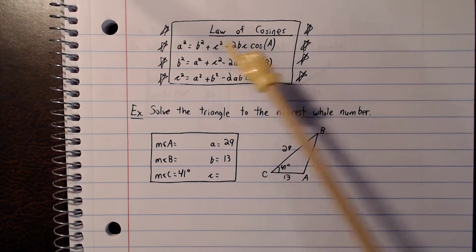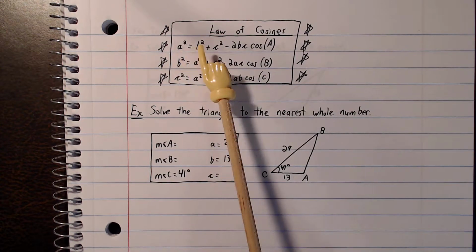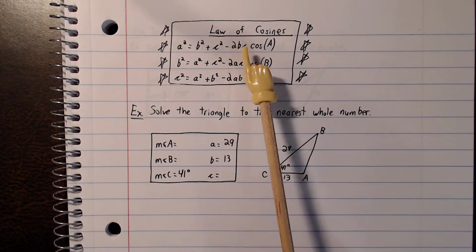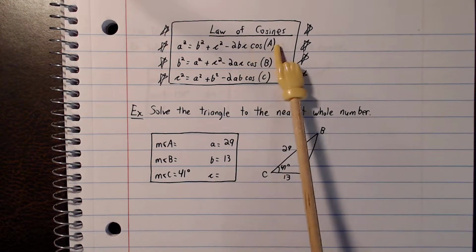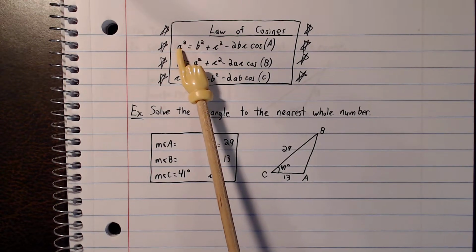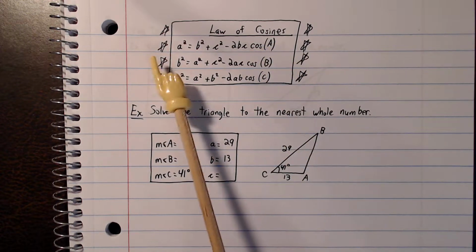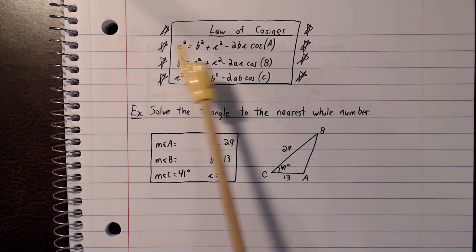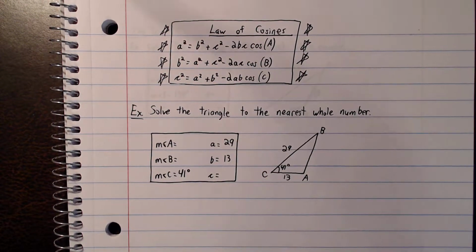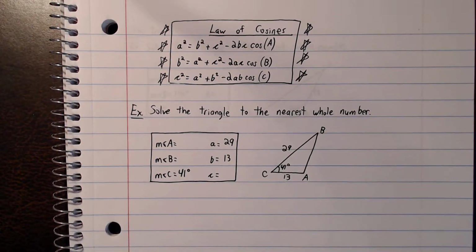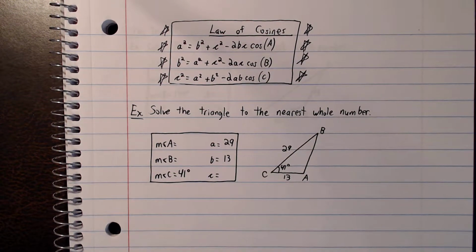We got side A squared on one side, and on the other side you get the remaining two sides being used a couple of times, and the cosine of A. So the big thing to remember here is that the side that you're finding and the angle that corresponds are separated from each other, and then we're using the remaining sides quite a lot. So if you're gonna try to remember these, they take a little bit of practice, but it makes sense after a while trying to memorize those.